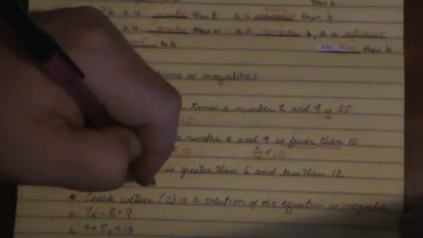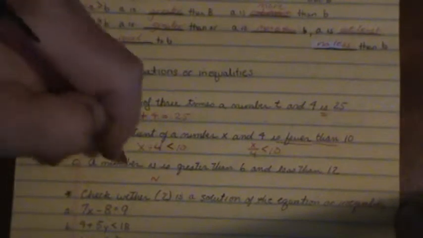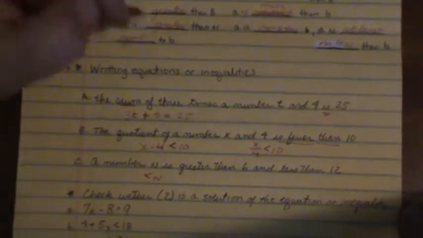C, a number n is greater than 6 and less than 12. So n would be greater than, so we put the sign this way in the middle, and we put 6, so the alligator's eating the n. That means it's greater than 6, and it's also less than, so it'd be smaller than the number 12.